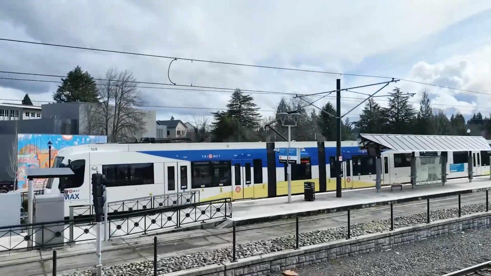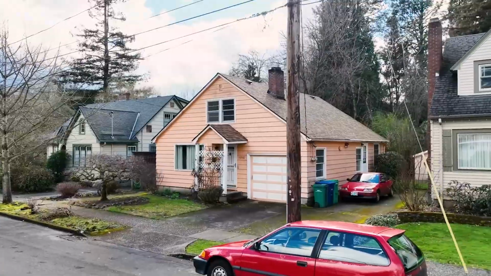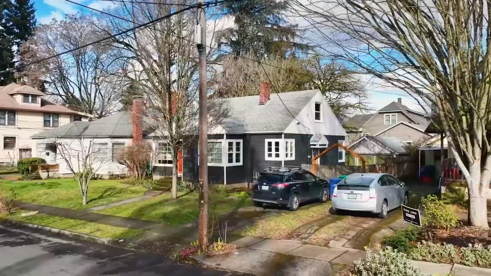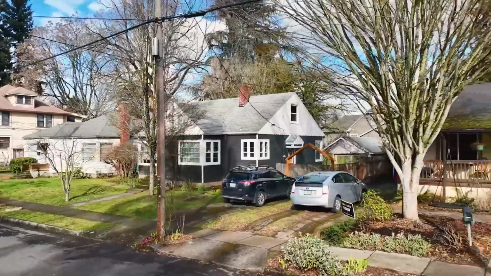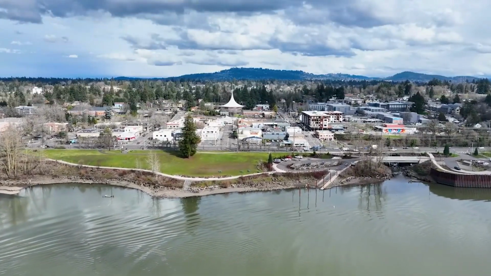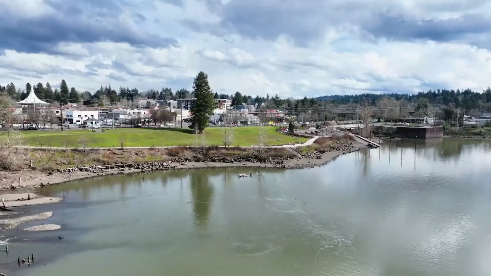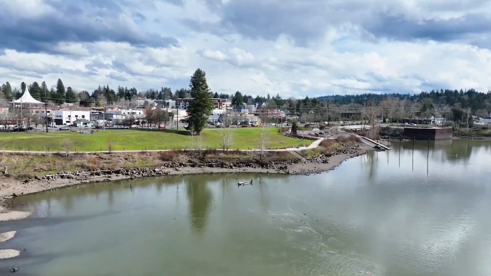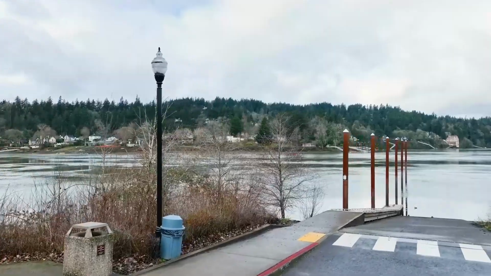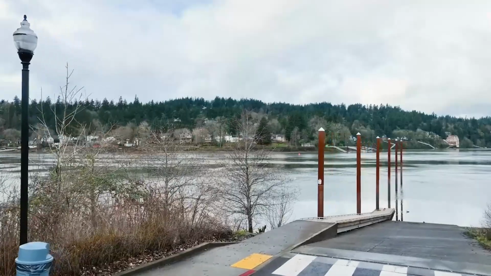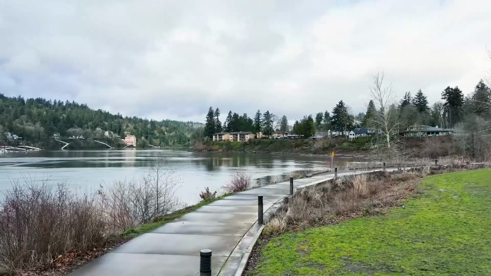Milwaukie's pretty spread out as well. There's a lot of options for housing. You've got older homes, newer home areas, and houses along the river. It's a pretty large city on the east side and offers a lot of alternatives for housing styles and prices. I mean, you can still get affordable houses in Milwaukie, and then you can pay a lot more depending on where you want and what kind of amenities you want.